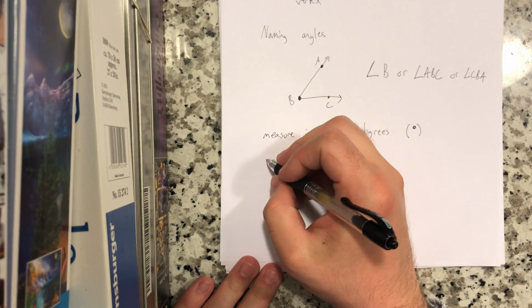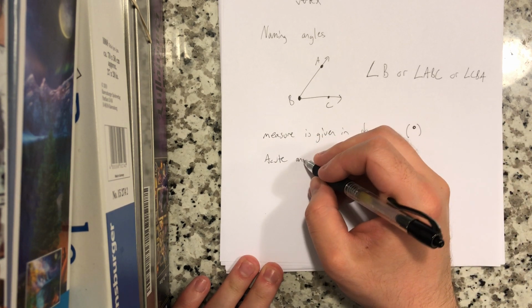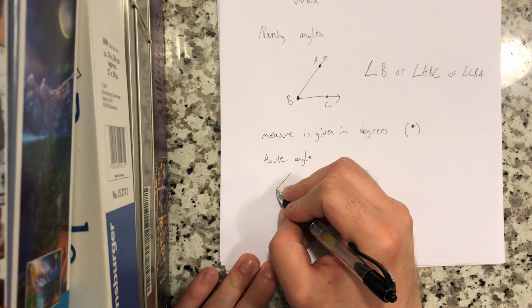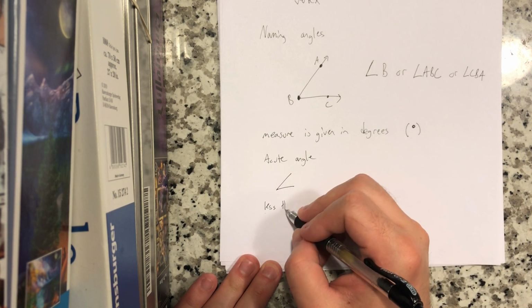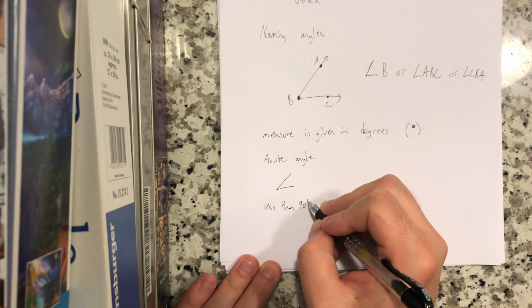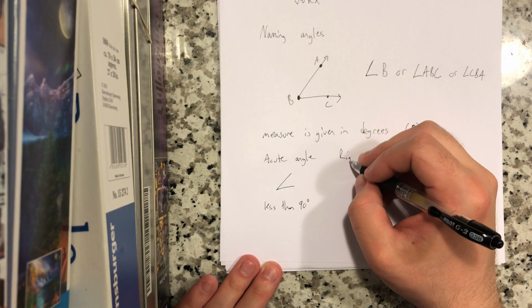There are different types of angles. An acute angle looks something like this. This is less than 90 degrees, but greater than 0 degrees.